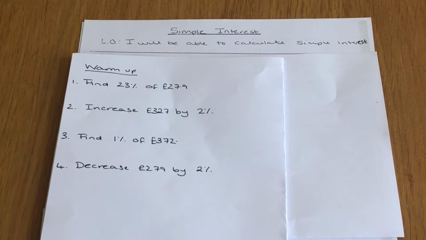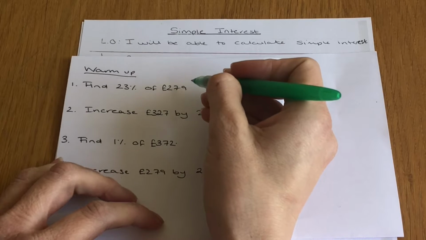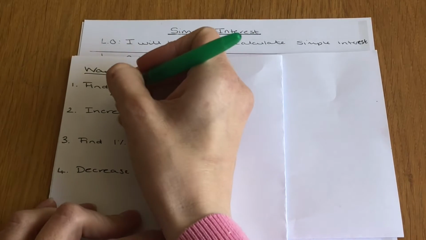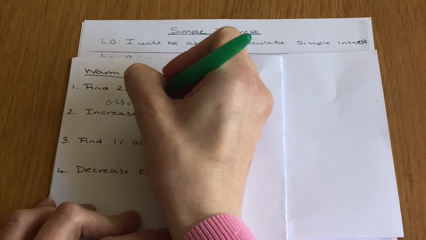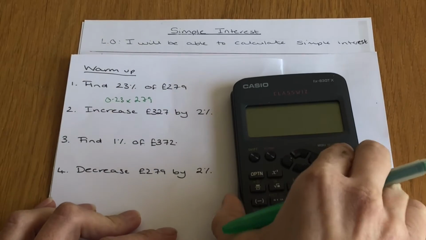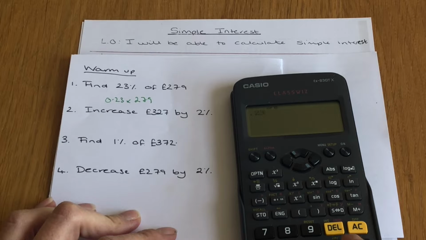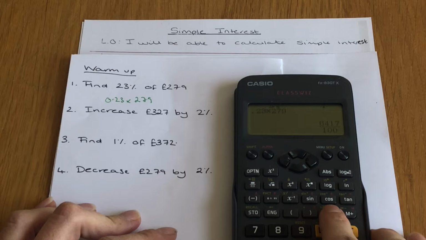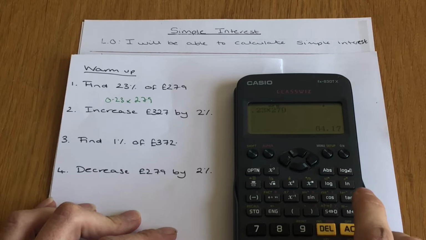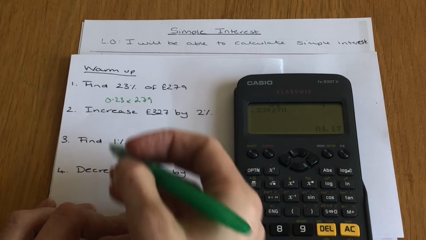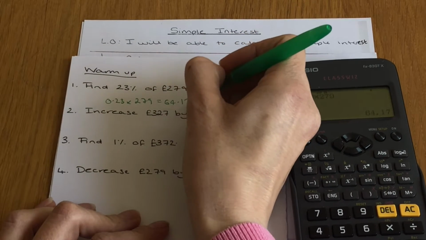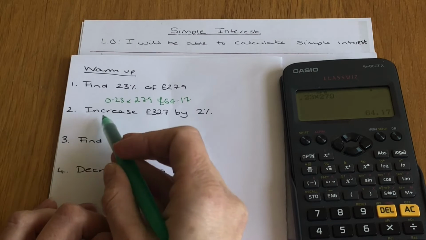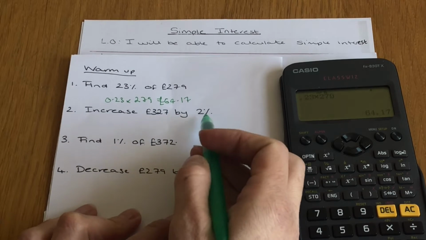Okay, question 1. Find 23% of 279. So I'm going to do 0.23 times 279. Remember, the percent to decimal button changes it to a decimal. So I've got £64.17.